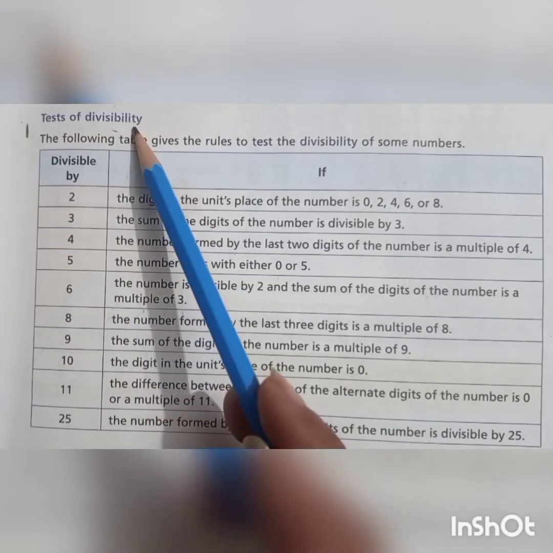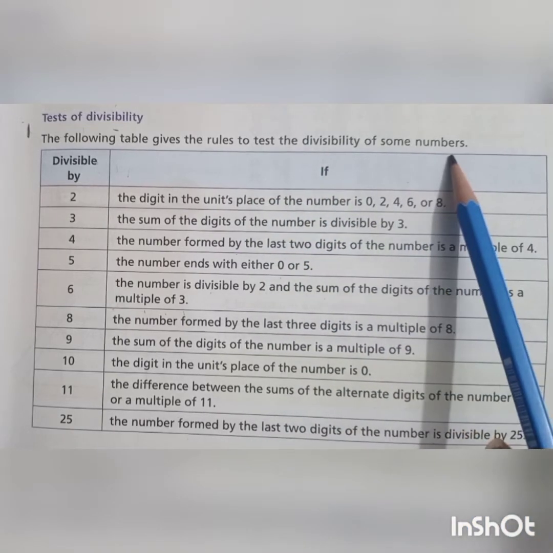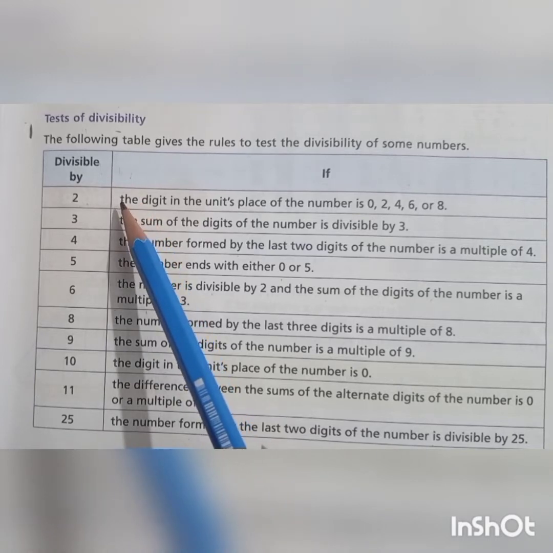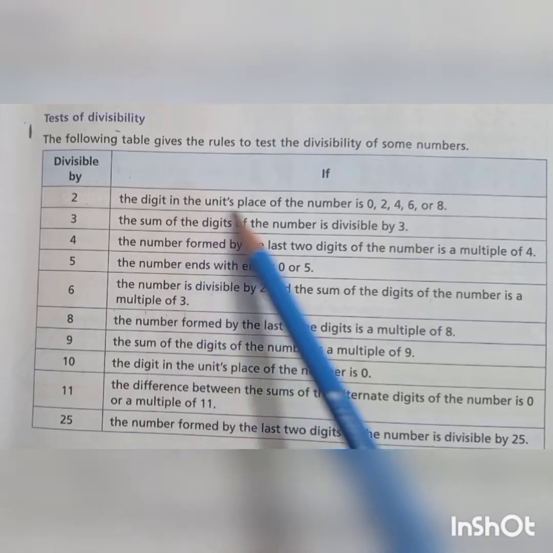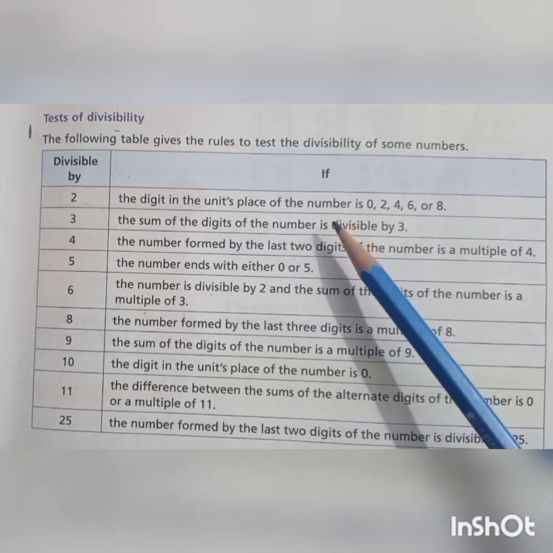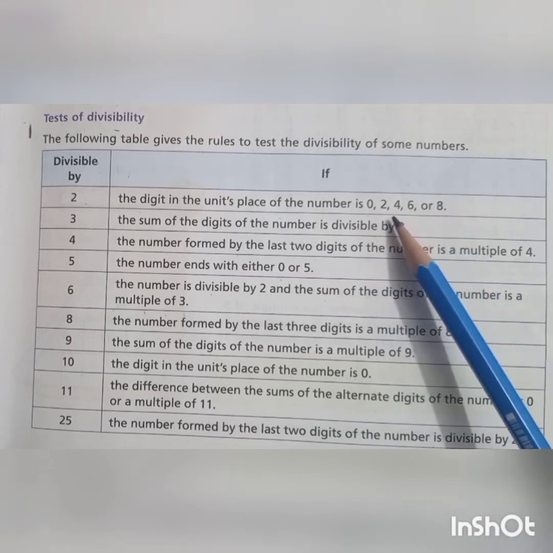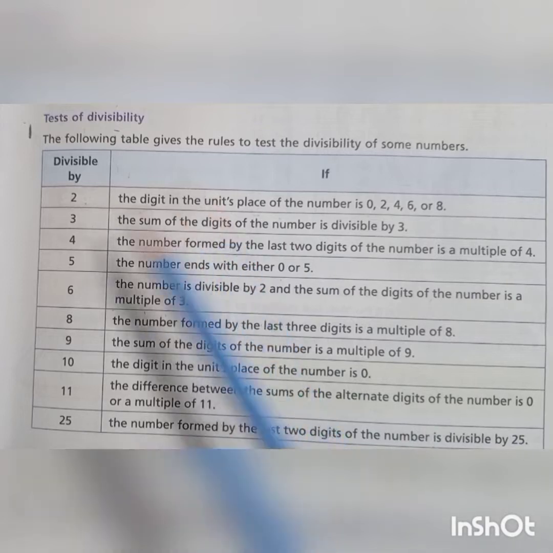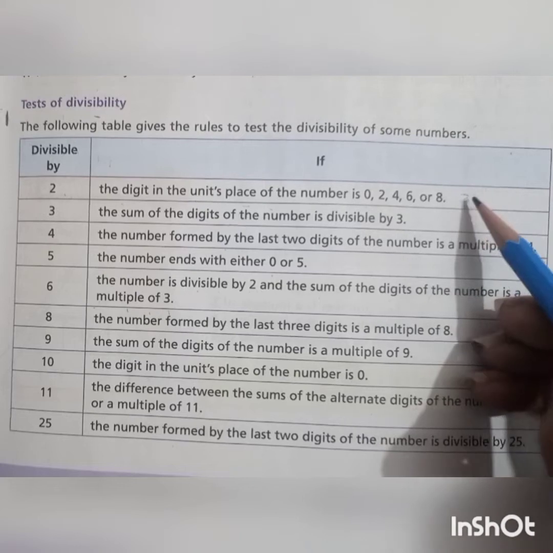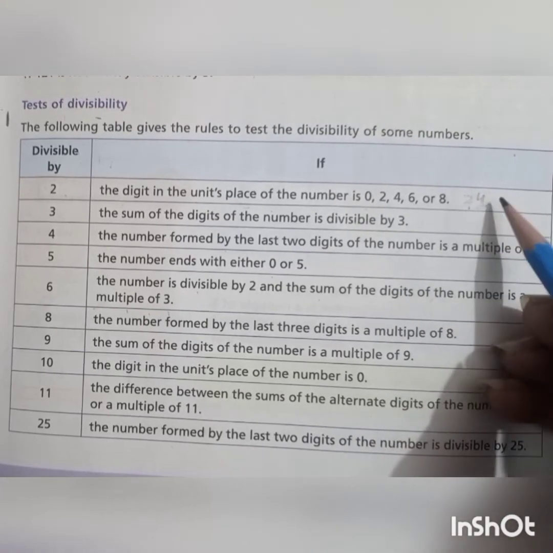Now move to the tests of divisibility. The following table gives the rules to test the divisibility of some numbers. Here it is mentioned that a number is divisible by 2 only if the digit in the units place of the number is 0, 2, 4, 6 or 8. It means that in any number, if these even digits are present in the unit place, then that number is divisible by 2. For example, I have written here 24. We can see that in the unit place the digit is 4, which shows that the number is divisible by 2.